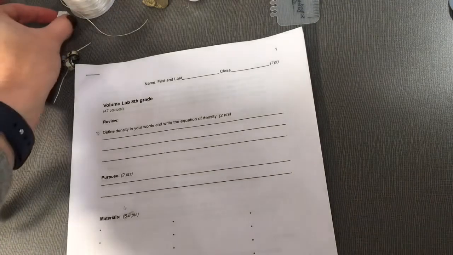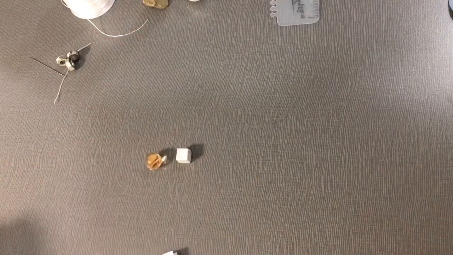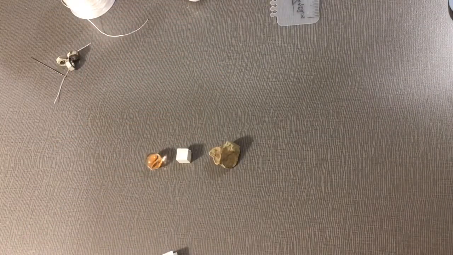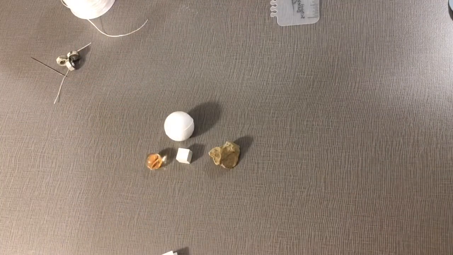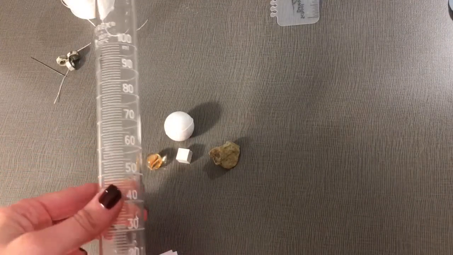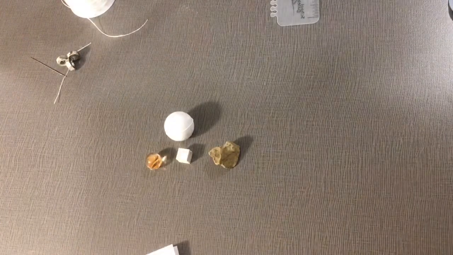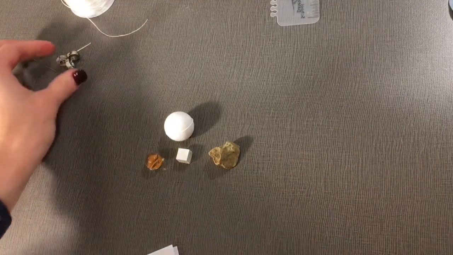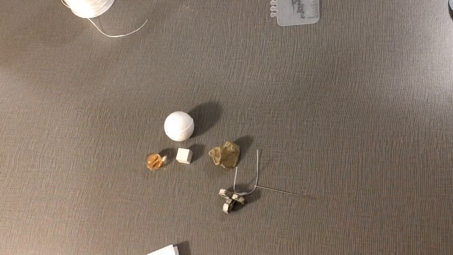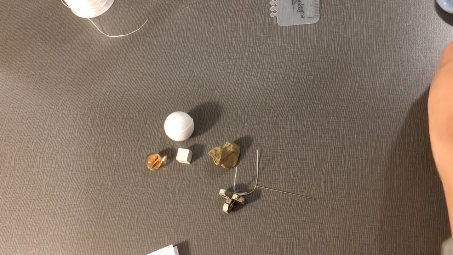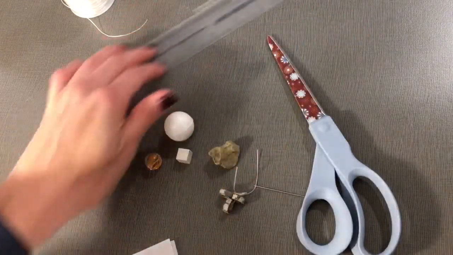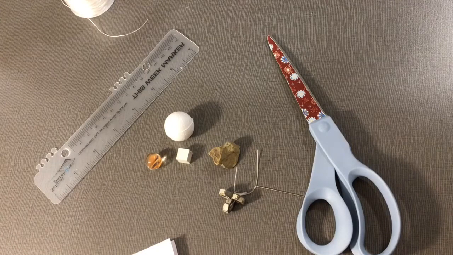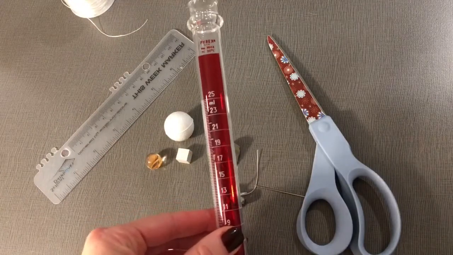Your materials include a 1 centimeter cube, 1 glass marble, a sandstone rock, a styrofoam ball, a 100 ml graduated cylinder, a triple beam balance, one to 3 sinkers, string and a needle, a pair of scissors, your metric ruler, and a 25 ml graduated cylinder.